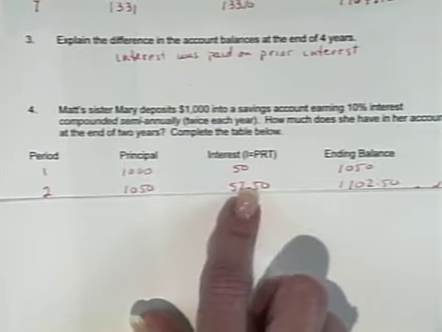No, at the end of the first year. See, it takes 2 compounding periods for Mary to be at the end of her first year because it's semi-annually. So he had $1,100. She's got $1,102.50. How come? Compound interest. She earned interest on interest. What does that kind of tell you about this compounding? The more often it compounds, the more interest you make.